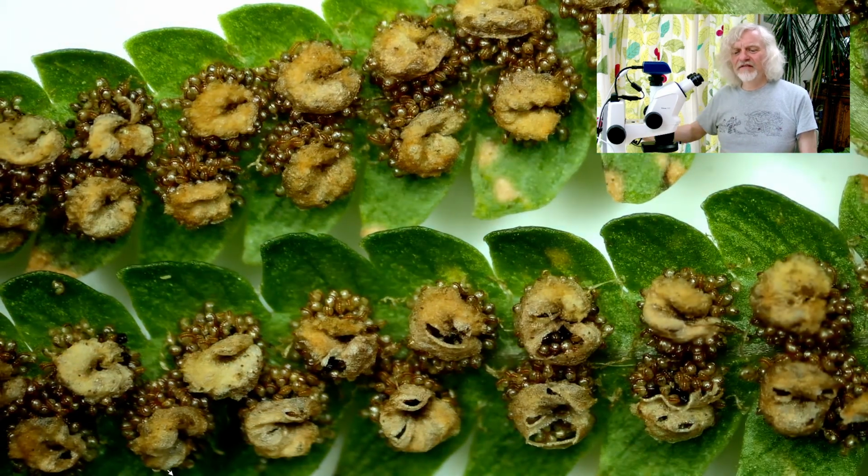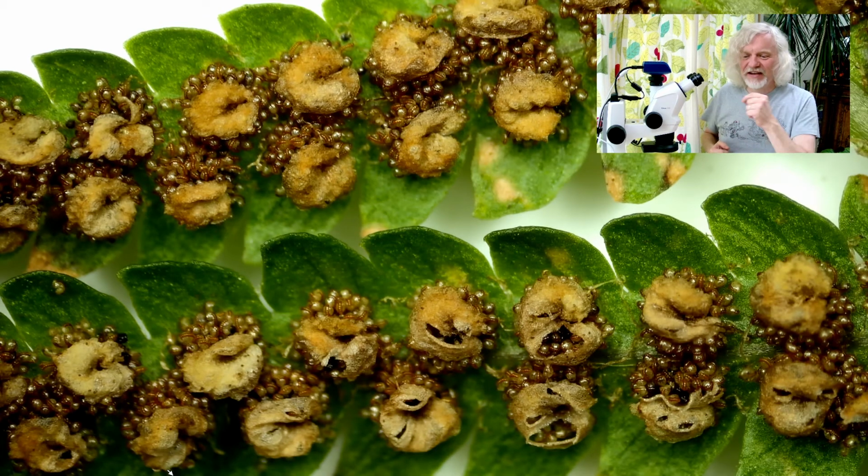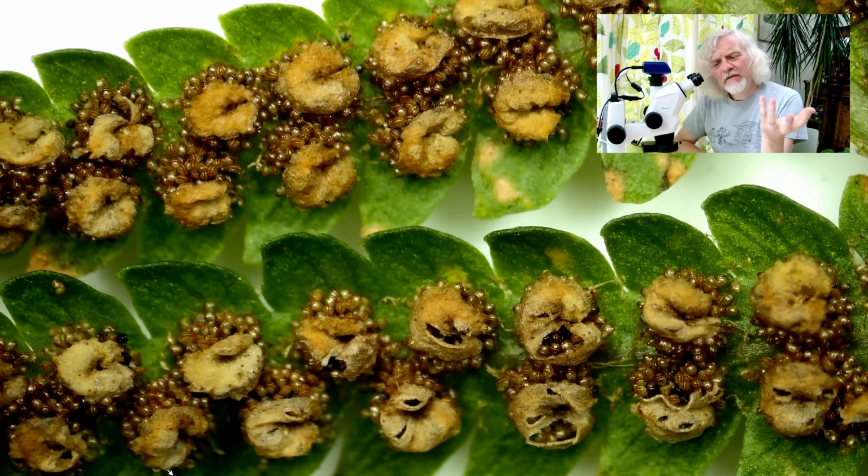I've always been a huge fan of ferns. They're so complicated and they're so difficult to identify. It's a real challenge. You have to really work at it. So it's quite pleasing when you can say to yourself, yes, I've worked out what this particular fern is. I've identified it. Does that make me very geeky?